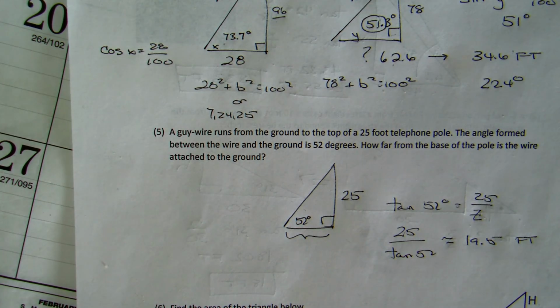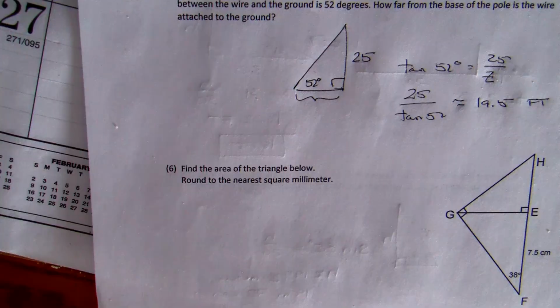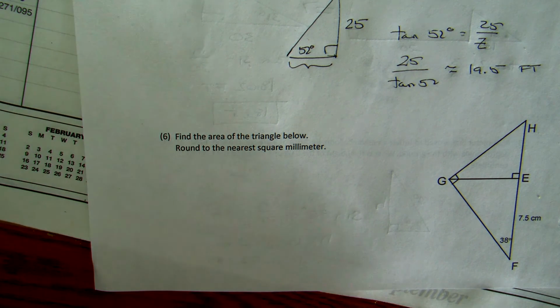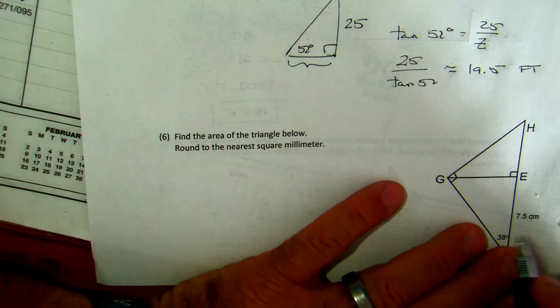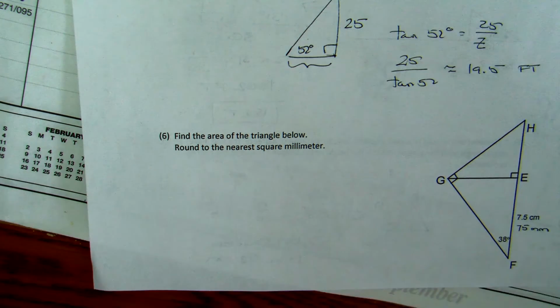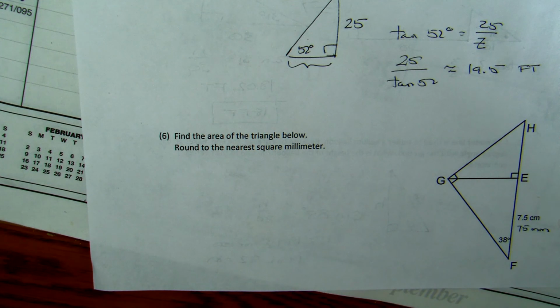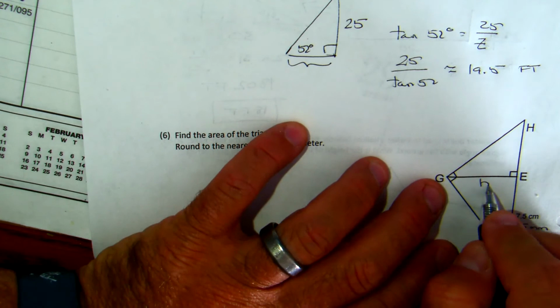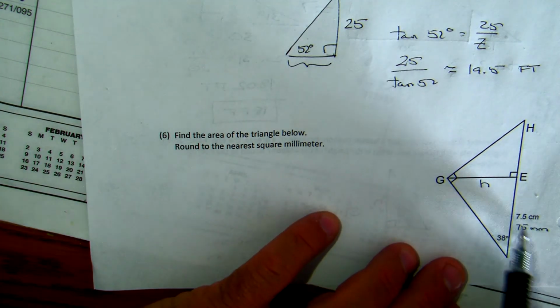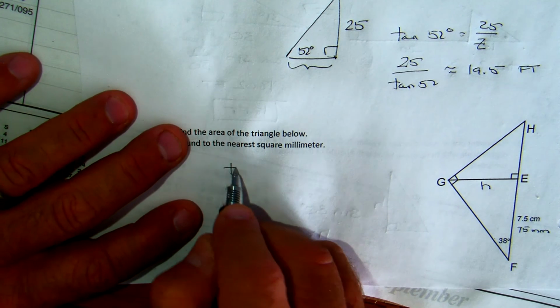All right. And then the last one in that homework, find the area of the triangle below to the nearest square millimeter. All right. So first off, since we're doing millimeters, you may want to change that to 75 millimeters. It's going to make your life a whole lot easier, rather than converting at the end where you've got to remember to square your conversion factor. So H is opposite of 38. The 75 is adjacent. So once again, I'm going to go with tangent.